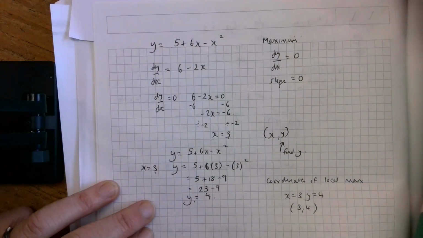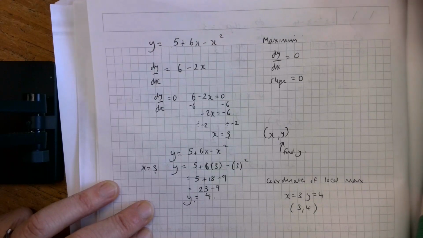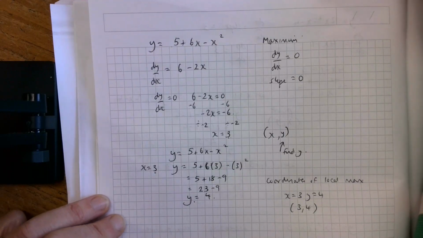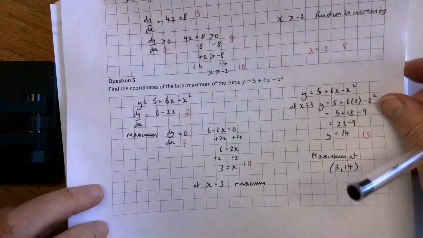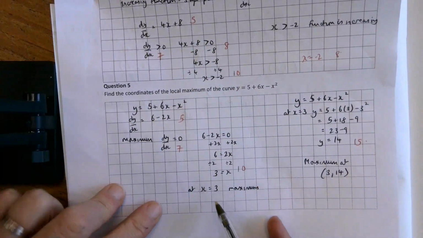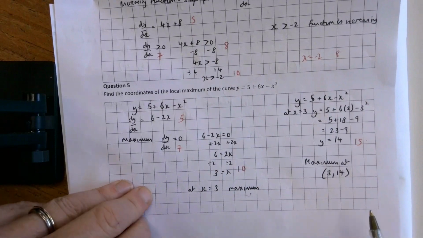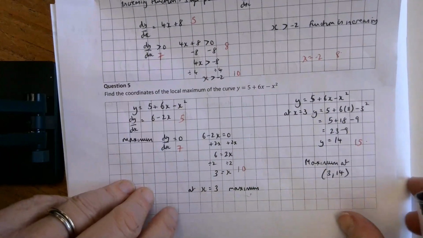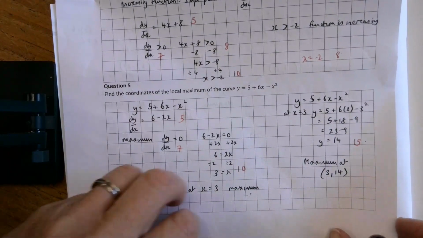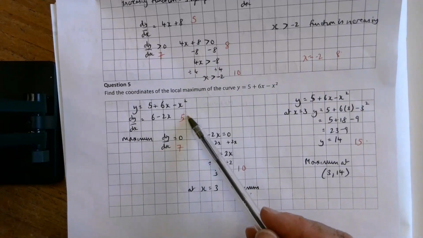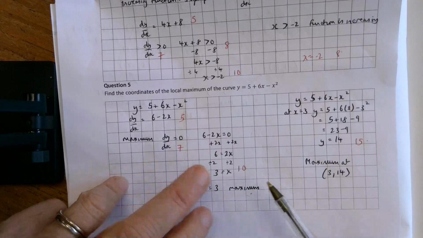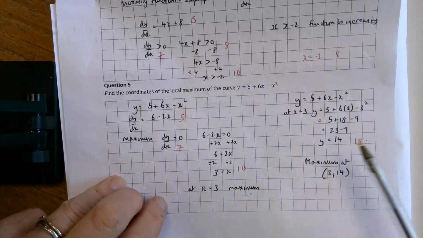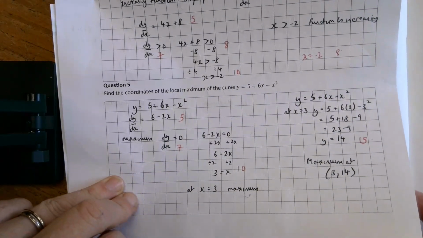And I gave 15 for that. This is just how I laid it out again. I wrote down that at x equals 3 it's a maximum, and then I worked through. That's how the marks broke down: 5 for differentiating, 7 for saying it had to equal 0, 10 for solving for x, and then 15 for getting your y value as well.